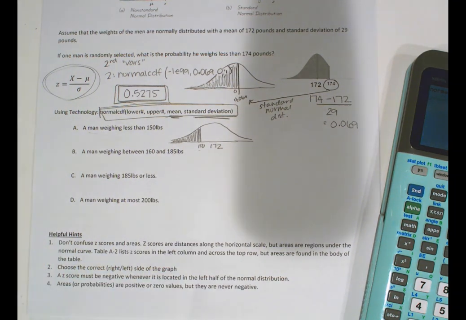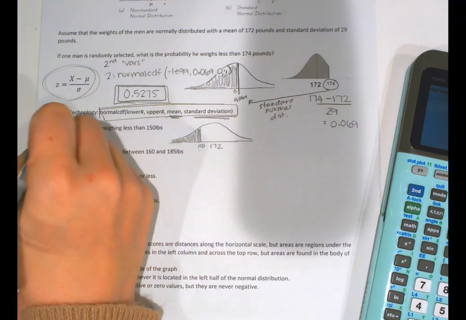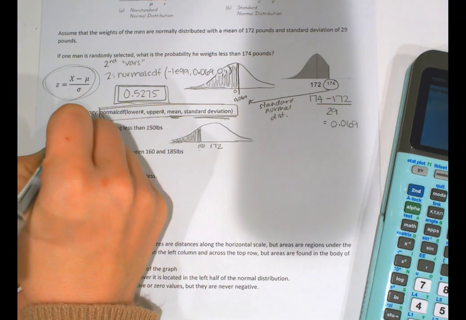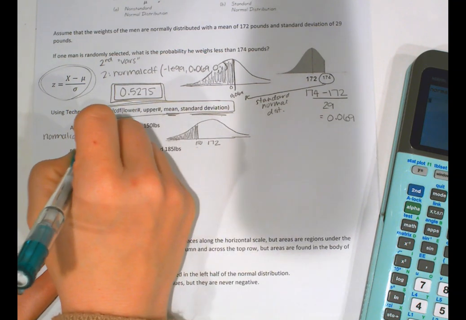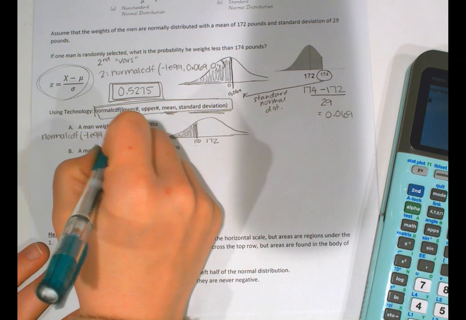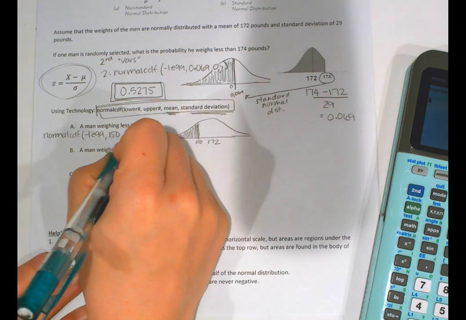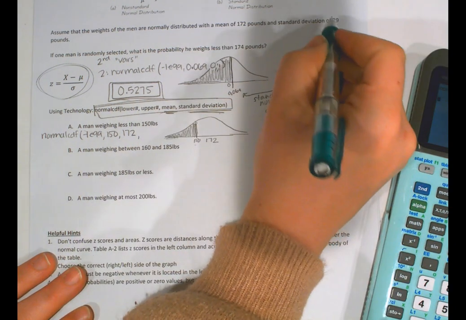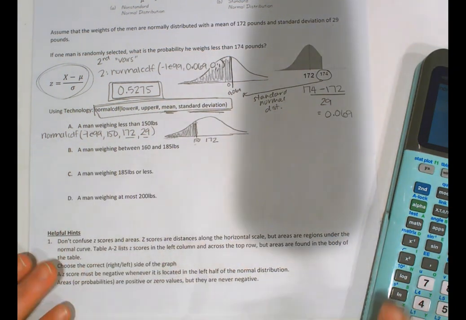So we're going to use that same normal CDF that we did. It's just we have to consider what our new mean and standard deviation are. My lower bound, I'm going all the way to the end, so it would be negative 1e to the 99. I'm cutting it off at 150. My mean in this problem is 172, and my standard deviation is 29. So these numbers are changing when we type it in.